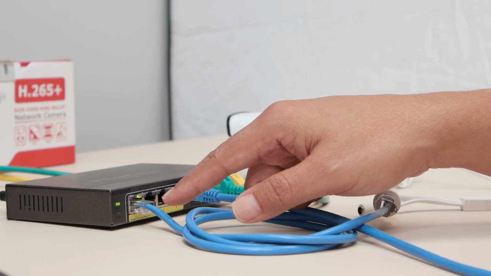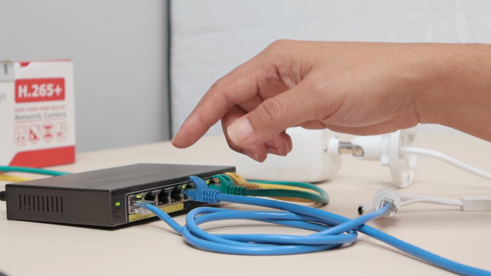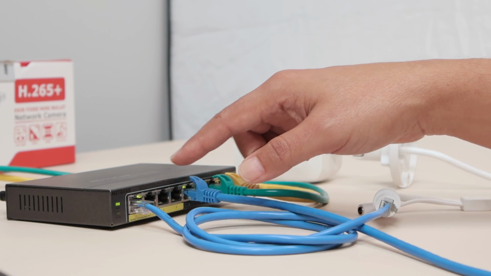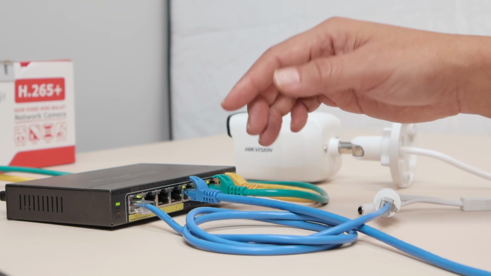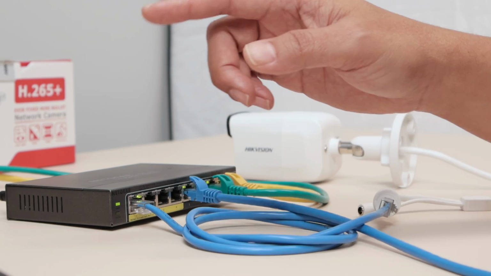My camera is connected here to this port, so I can just create VLANs and aggregate these ports to a VLAN for the security cameras and those ports to the VLAN for the computers. So it's pretty simple. Let me just come here on my screen so you can see.